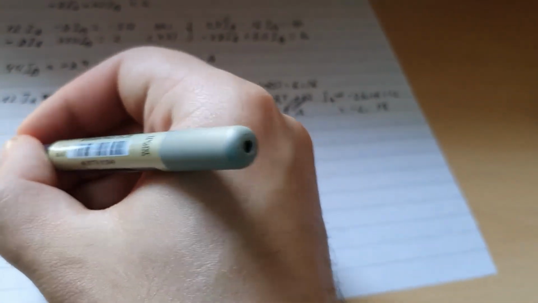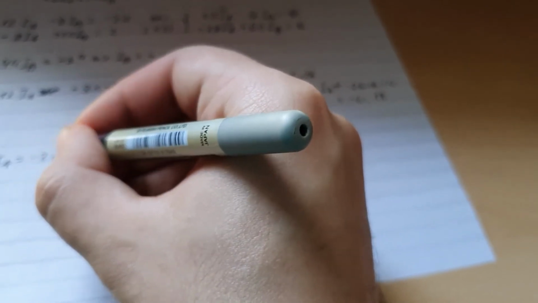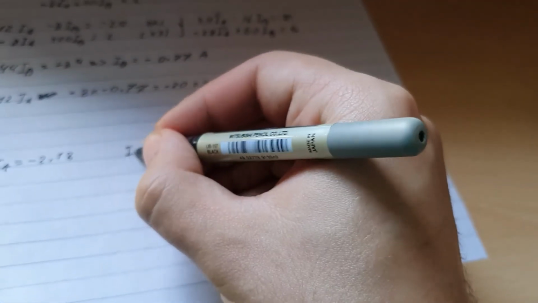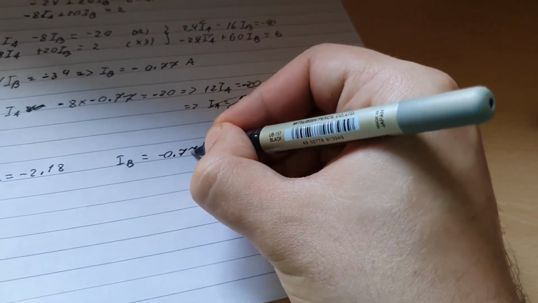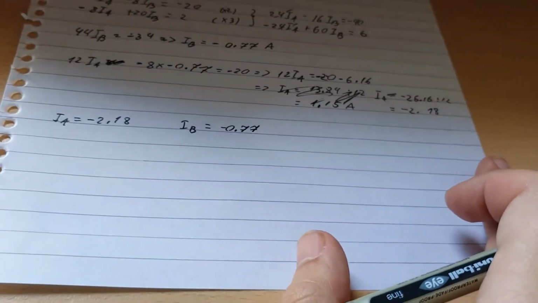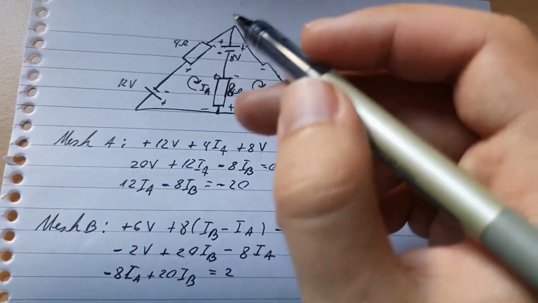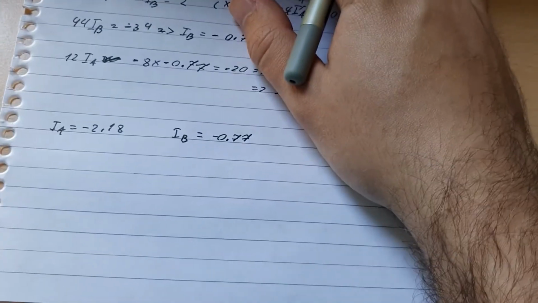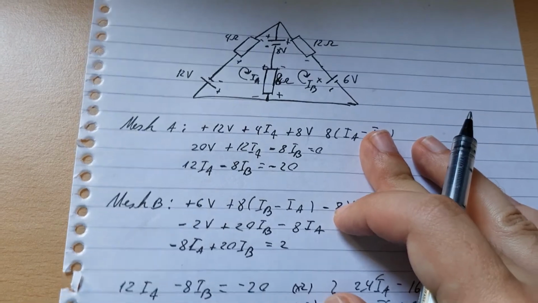Okay, and in conclusion, IA is equal with minus 2.18, and IB is equal with minus 0.77. Why do I keep getting negative values though? Yeah, I chose the values randomly, but I don't know. Maybe if I turned it around the other way, I'd get both positive values. Anyway, so this was the third question.